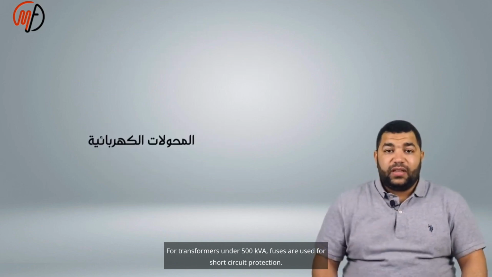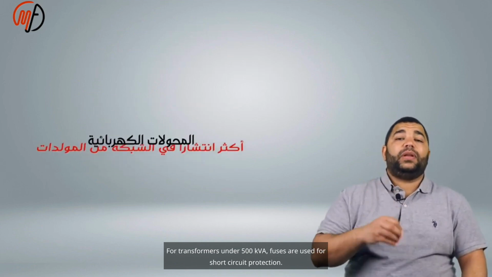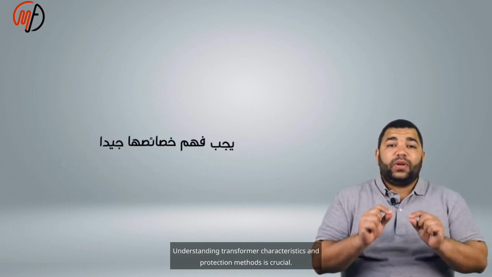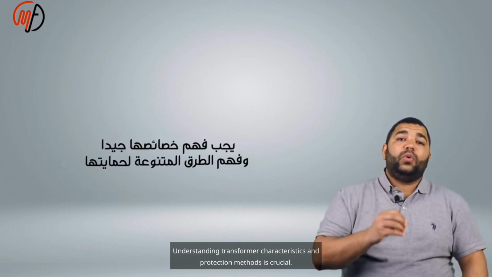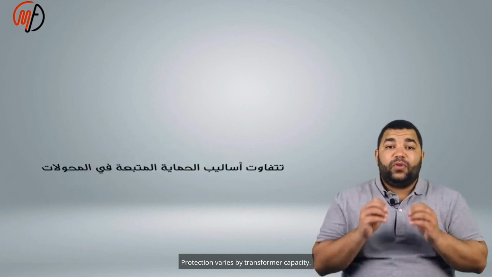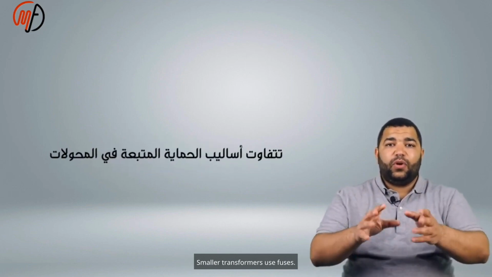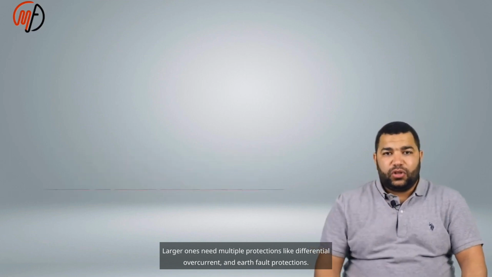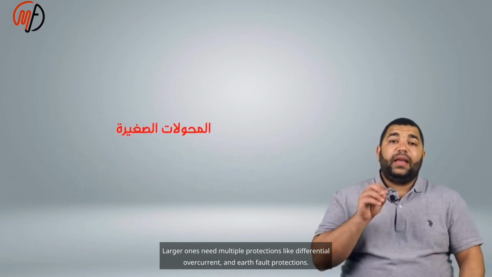For transformers under 500 kVA, fuses are used for short-circuit protection. Understanding transformer characteristics and protection methods is crucial. Protection varies by transformer capacity. Smaller transformers use fuses. Larger ones need multiple protections like differential, overcurrent, and earth fault protections.